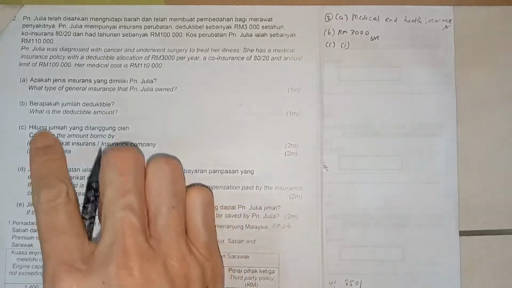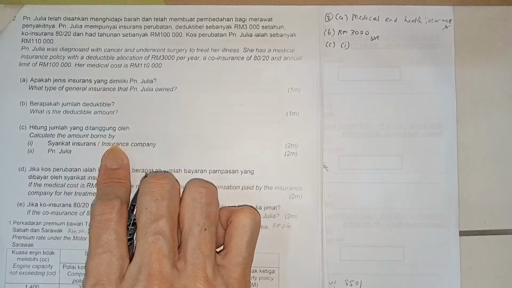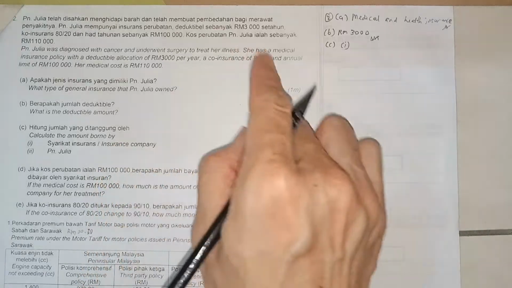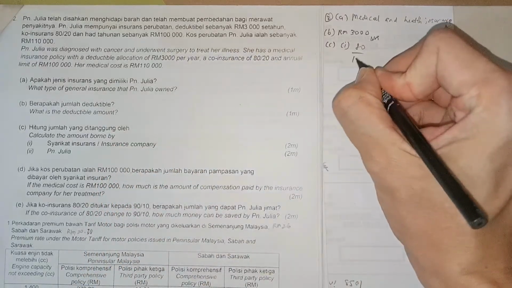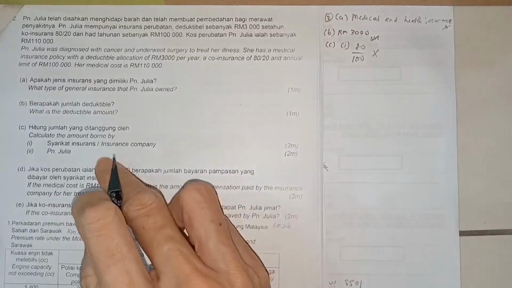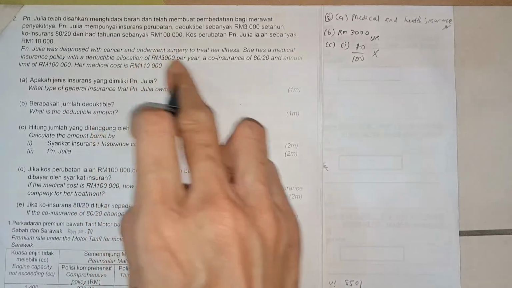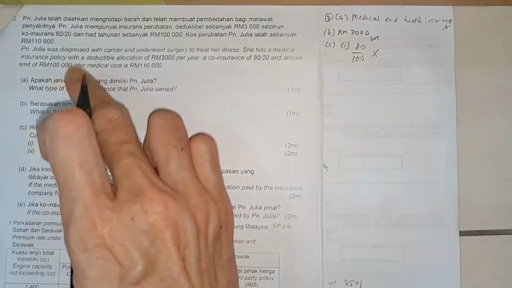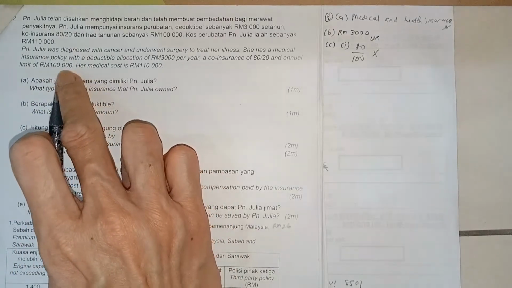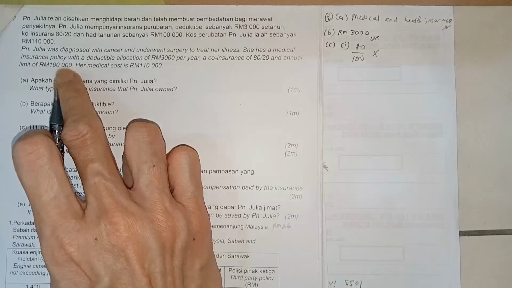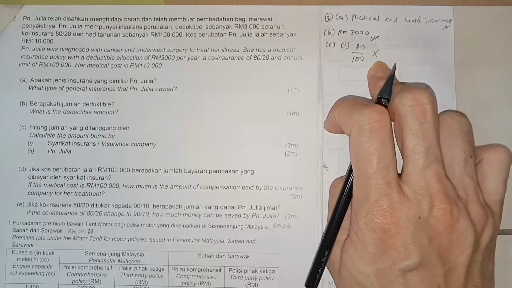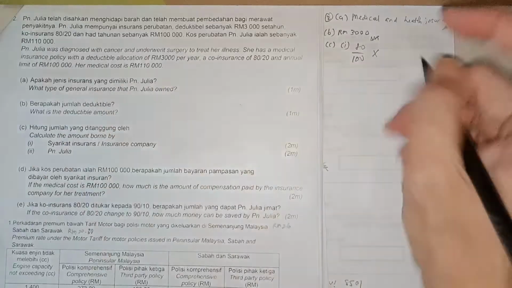Okay, then C1. Calculate the amount borne by the insurance company. This one is the same as just now. It's 80%, so 80% times the annual limit of 100,000.